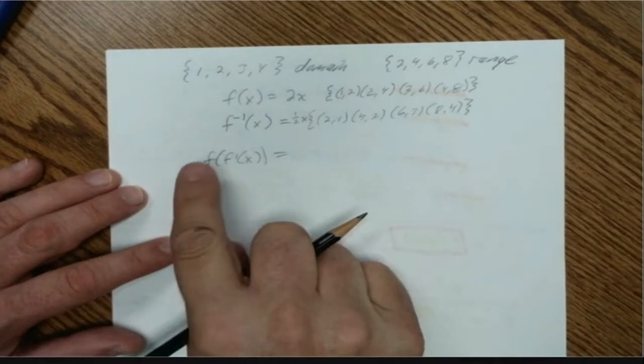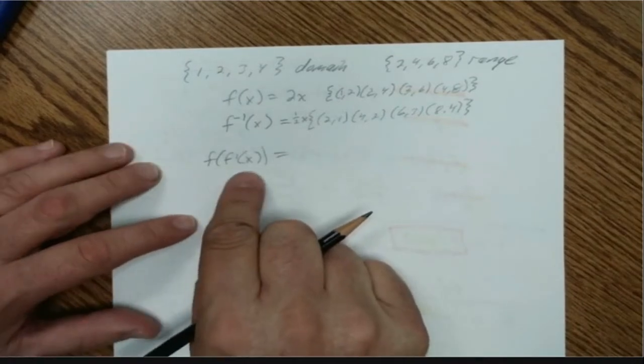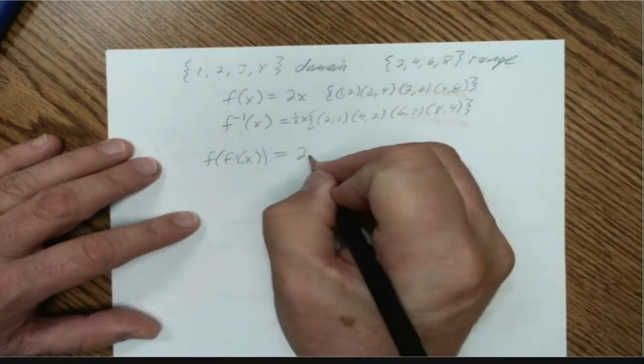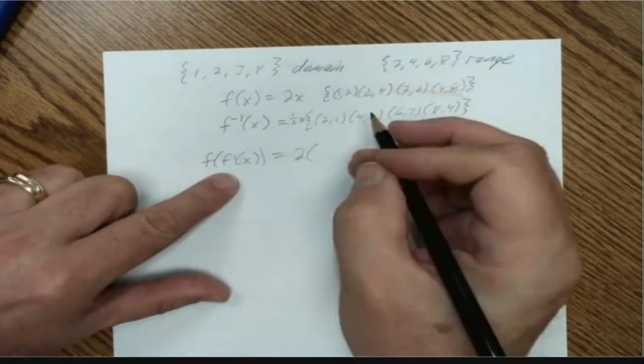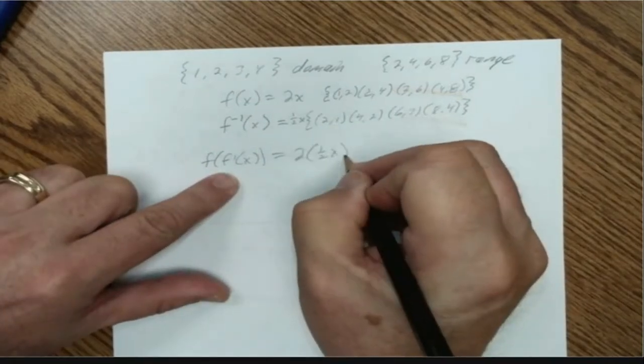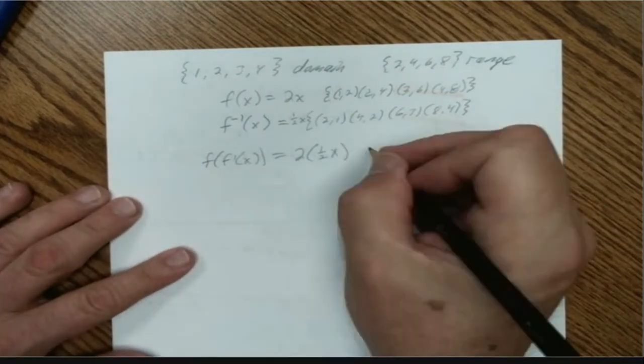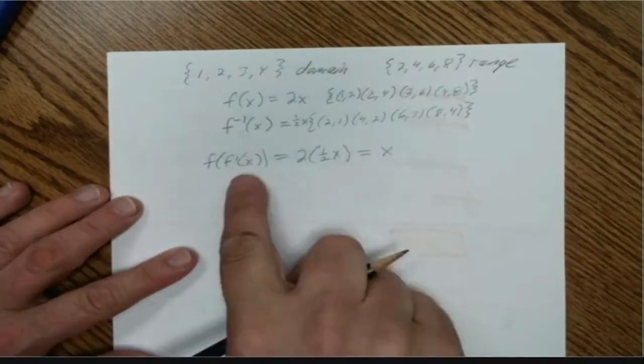If we take a function and its inverse, the function is 2 of x, but instead of x, we're going to substitute in the inverse 1/2 x. 2 times 1/2 x. 2 times 1/2 is just 1, so it just equals x.